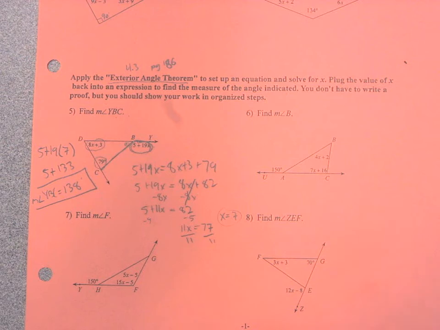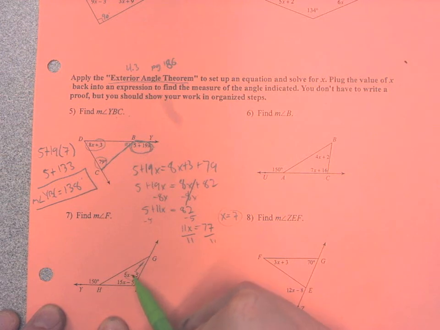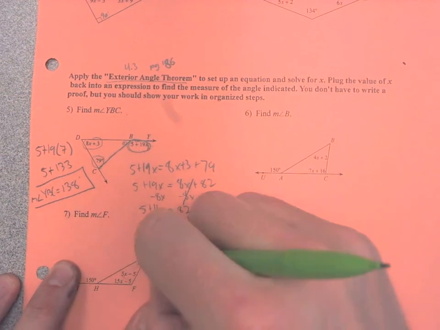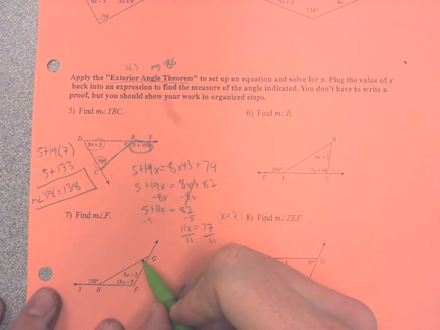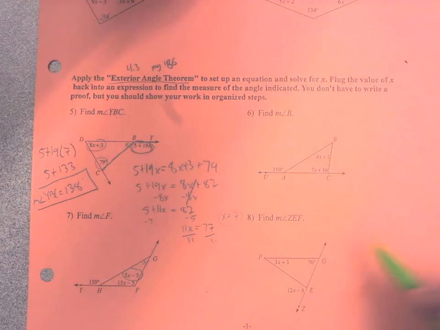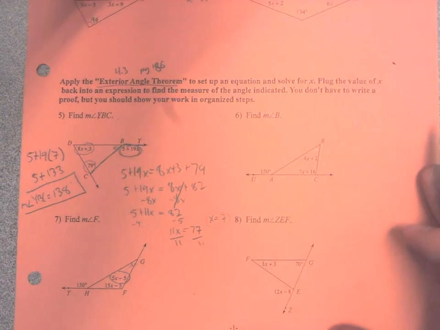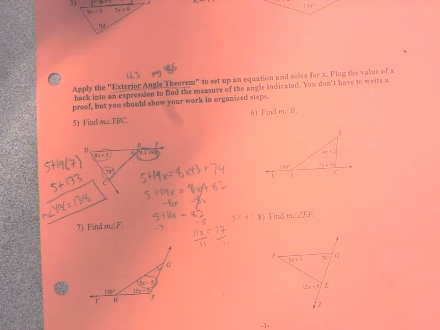So 6, 7, and 8 are very similar to that. Just to clarify here, on number 7, this measurement is referring to this angle. When the software is generating these problems, it can't write 5x minus 5 really tiny, and so it automatically puts it as close to the angle as possible. So this angle is this measurement. Just be aware of that. Same thing here. This 4x plus 2 is referring to angle B. Basically whatever it's closest to, but again, that's sometimes kind of hard.